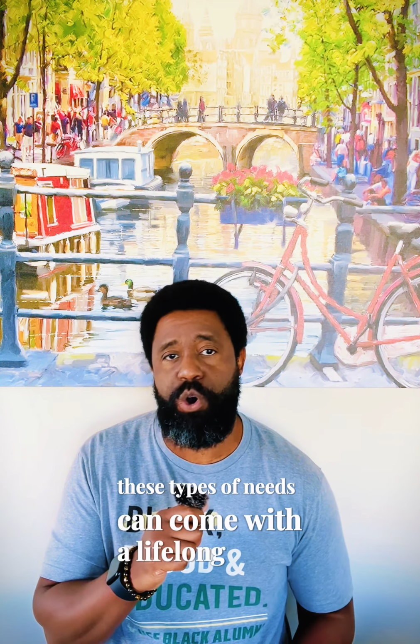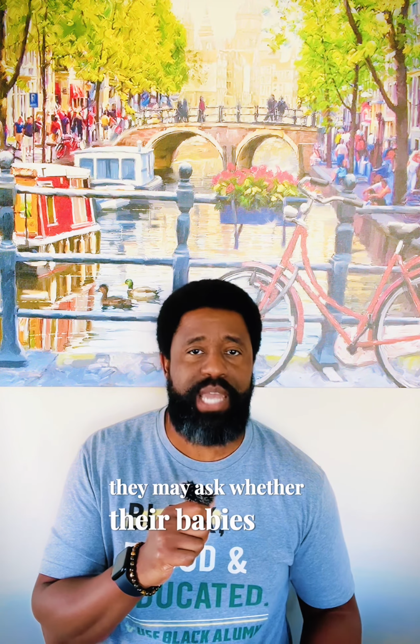As a parent, this diagnosis can raise so many questions, not just about the medical care, but about your future. You may find yourself thinking about therapies, mobility aids, and even specialized education for your child. These types of needs can come with a lifelong, recurring, and significant demand on time, energy, and financial resources. So this is why so many parents may ask whether their baby's HIE and CP diagnosis could have been prevented. As a birth injury lawyer, it's my job to help families get answers.